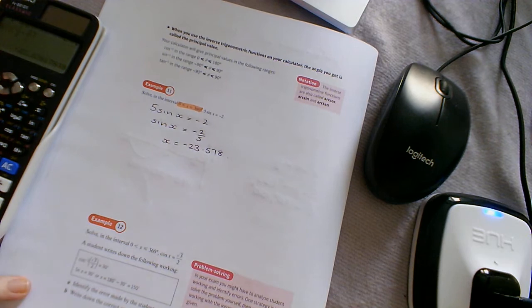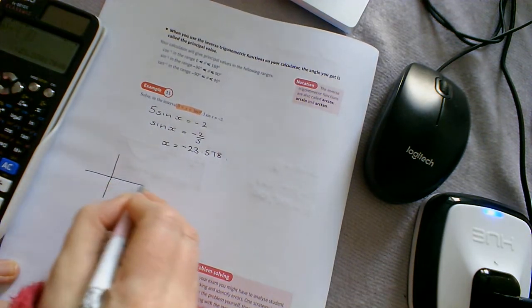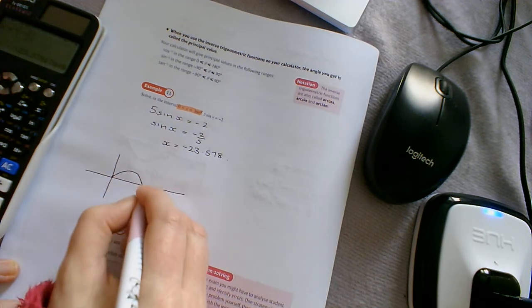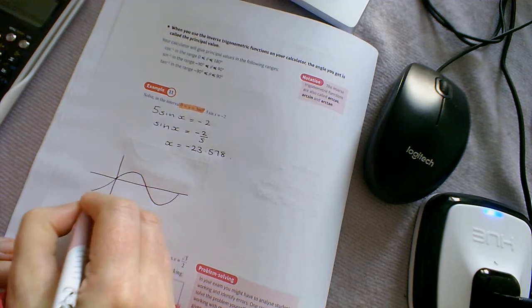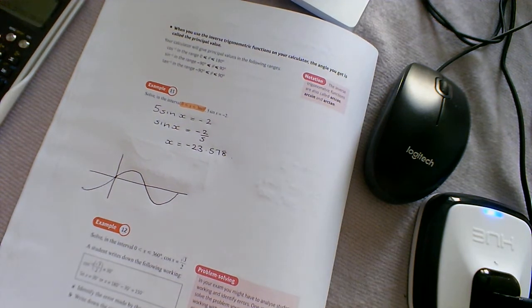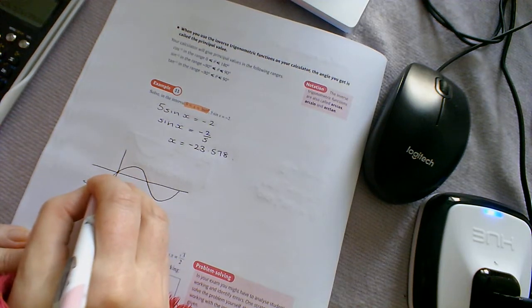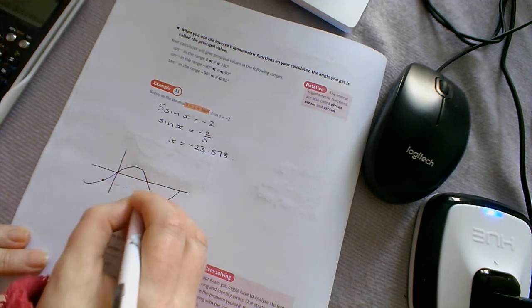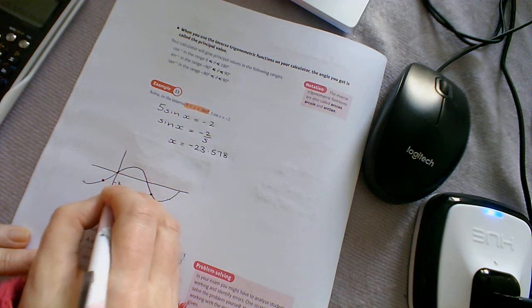So that's where one value is. So I'm going to draw a sine graph. So that's the bit of the sine graph we drew last time, but I will need to think about this bit here, because the principal value from the calculator has given us this one here. So along here is minus 2/5.